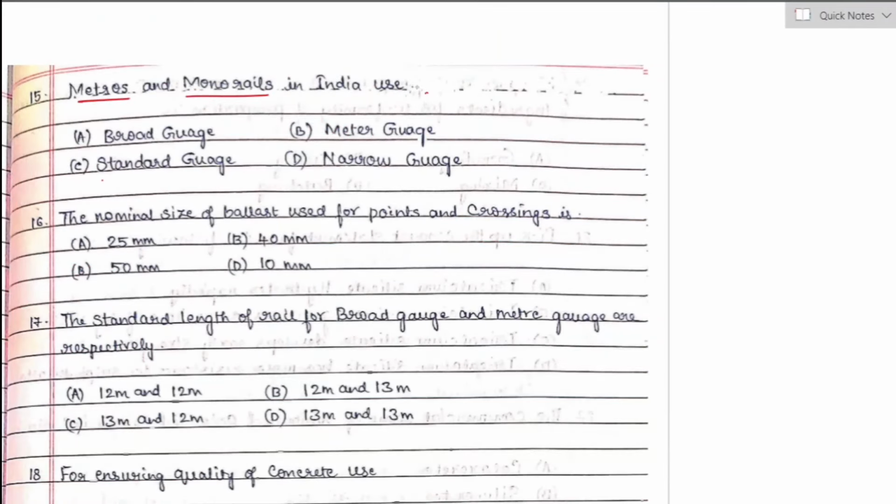Question number 15. Metros and monorails in India use. In India, we use standard gauge of length 1.435 meter for both metros and monorails. So option C is the right answer. You can observe the speed of the metros will be much faster than monorails, because in metros we use 2 rails and in monorails we use 1 rail.